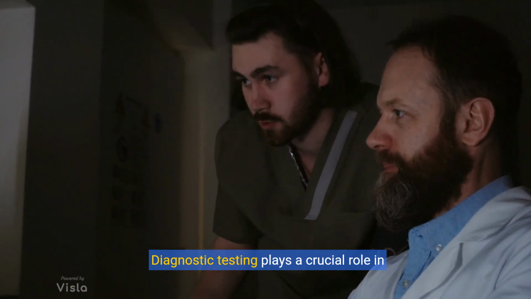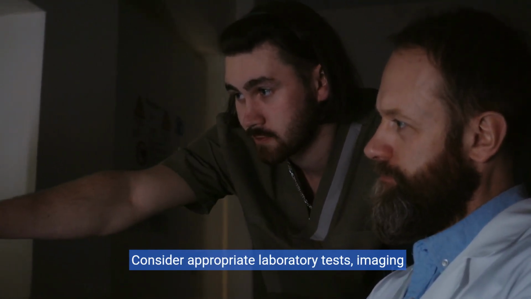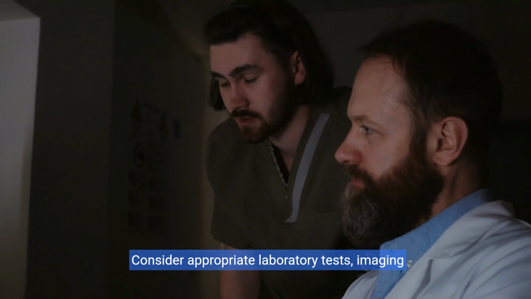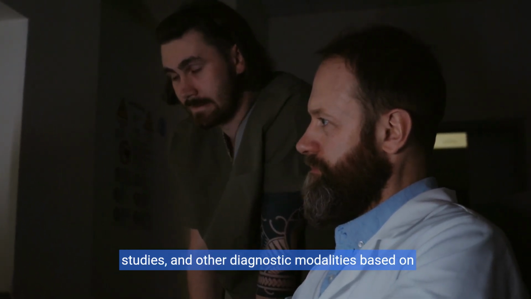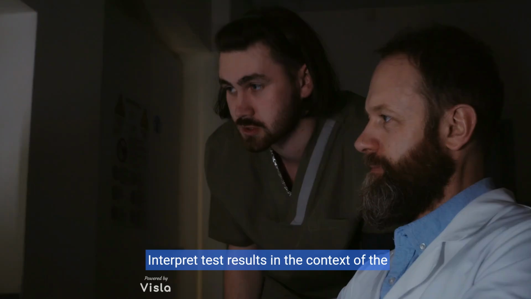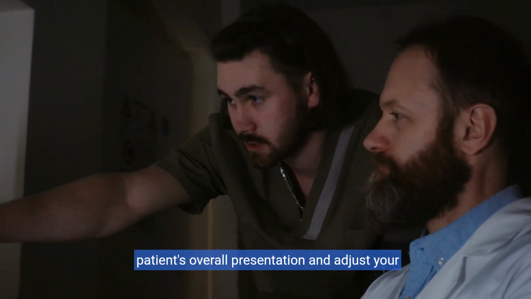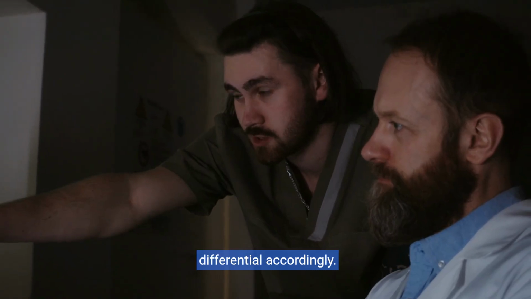Diagnostic testing plays a crucial role in confirming or ruling out differential diagnoses. Consider appropriate laboratory tests, imaging studies, and other diagnostic modalities based on the suspected diagnoses and clinical context. Interpret test results in the context of the patient's overall presentation and adjust your differential accordingly.